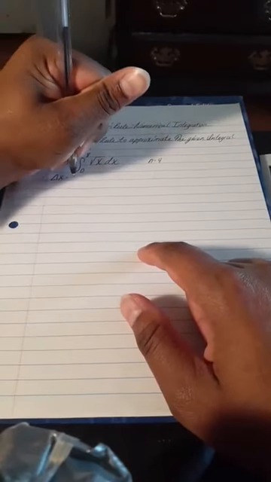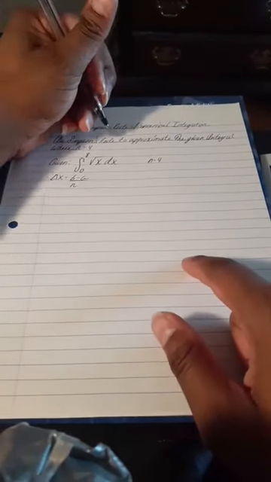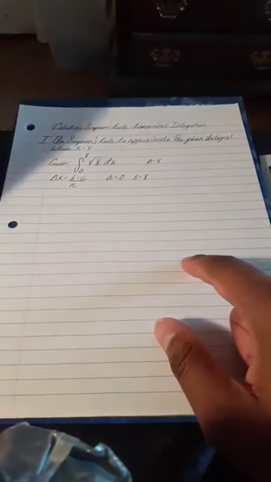We're given again that n is equal to 4. We know that delta x is b minus a, all divided by n. So what is a and what is b? Those are just our limits of integration. a here is 0, the lower limit of integration. b here is 8, the upper limit of integration.